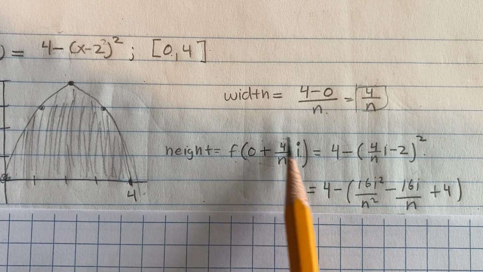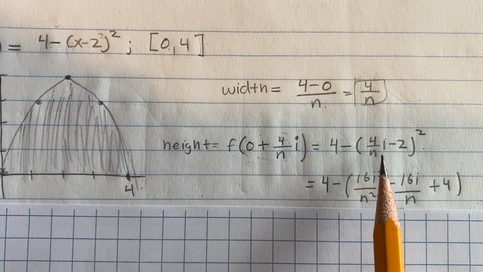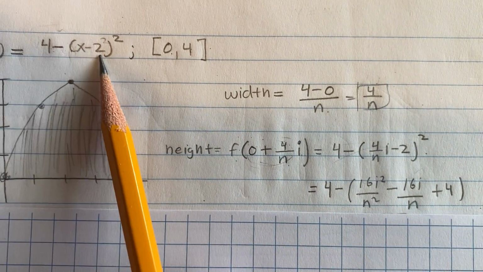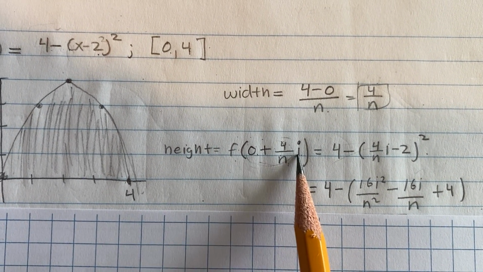Okay, so hopefully you know where I got this from. This is the height of a single rectangle. And how did I get this? I plugged this into this function. 0 plus 4i over n is just 4i over n, okay?